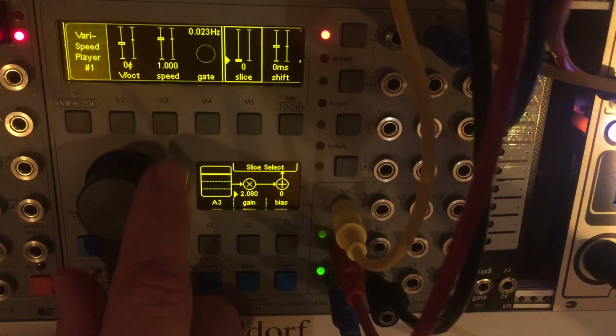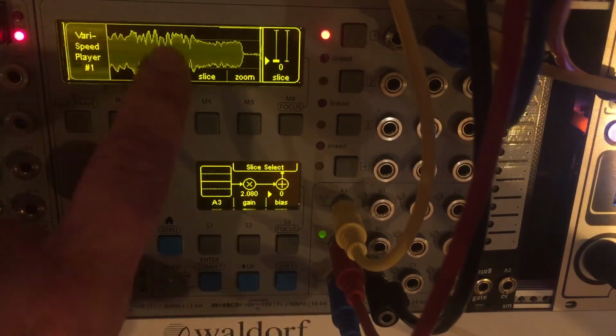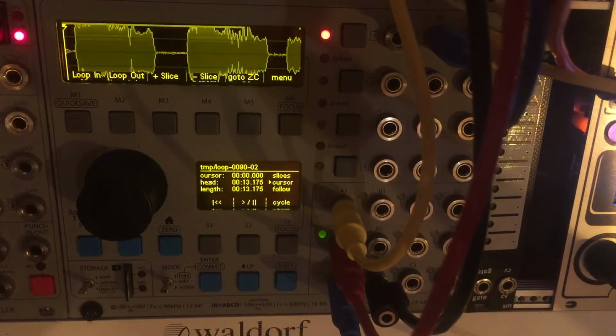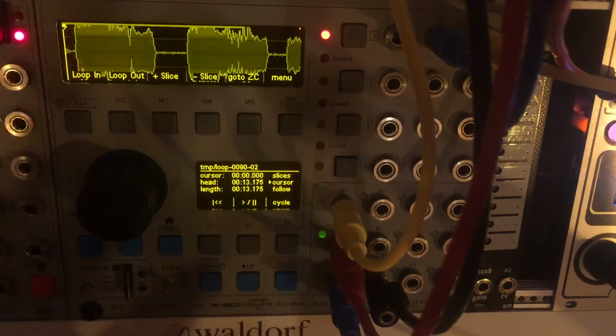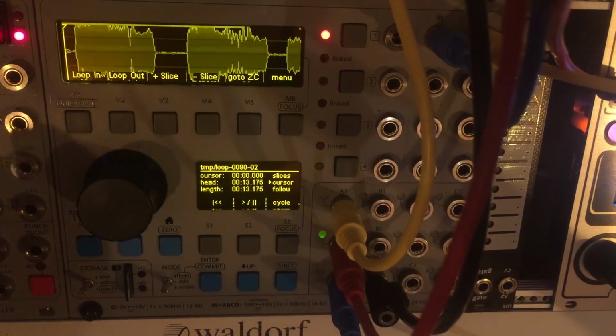Okay, so check this out. This is where it gets really interesting. So I'm going to go into my slicer view. Let's see how this works. This is completely revamped and different than before. First things first, this is a new kind of behavior.